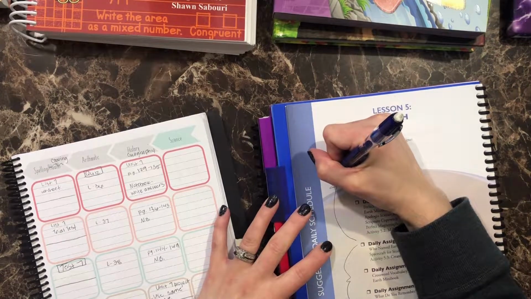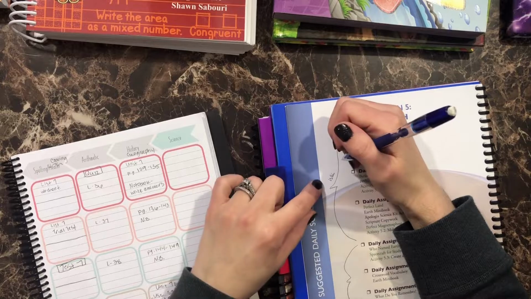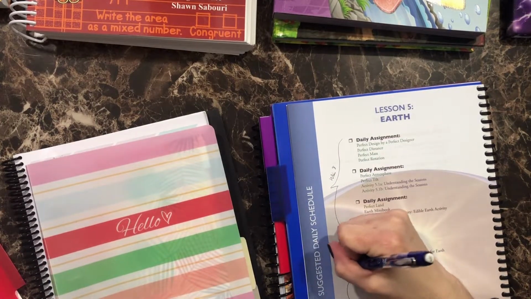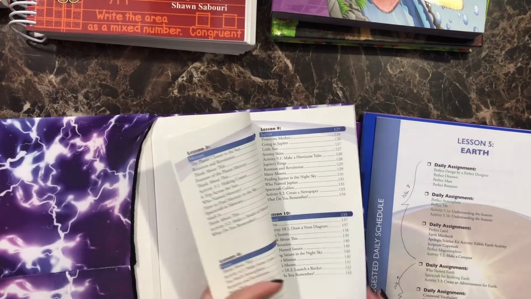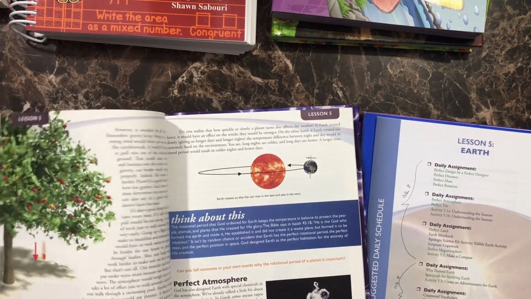So what week is this? What week are we on? Okay, so this is going to be 8, this is going to be 9. When I'm working through science, I always have our science book. Okay, so this is going to be lesson 5.